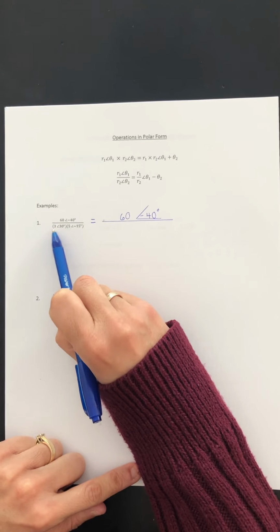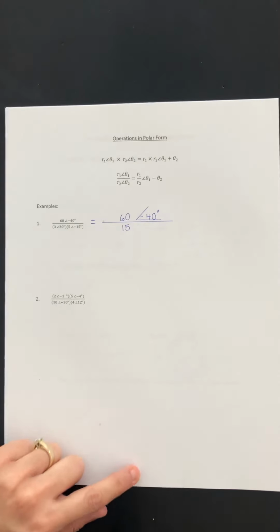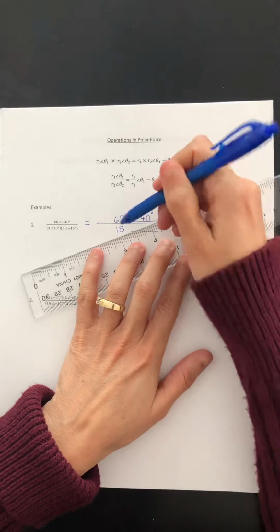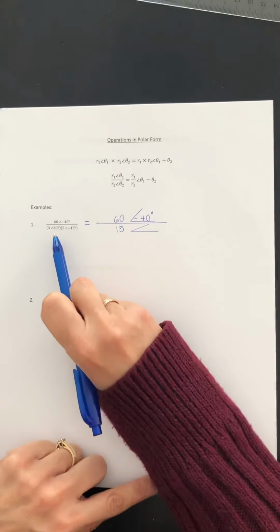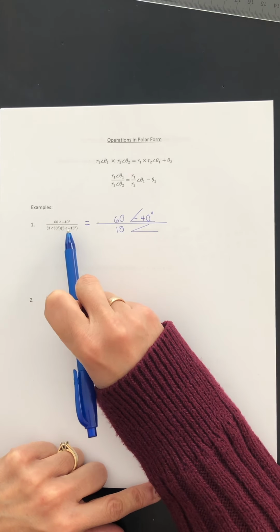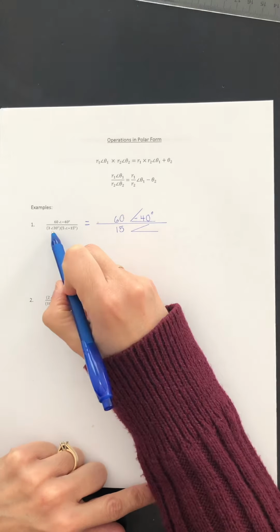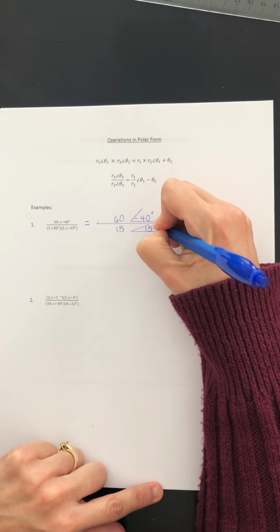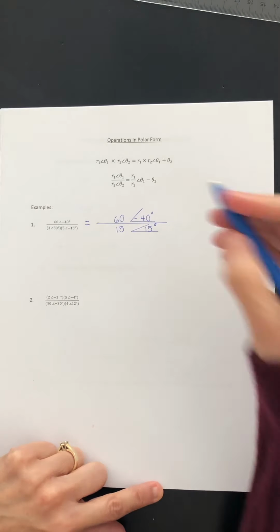Now, implied is multiplication. So how do we get the answer? We multiply 3 by 5, and that will give us 15. Now, how is the angle determined? The angle is determined using addition. So I have to add a positive 30 degree angle to a negative 15 degree angle. So adding positive 30 and negative 15 gives you positive 15 degrees.